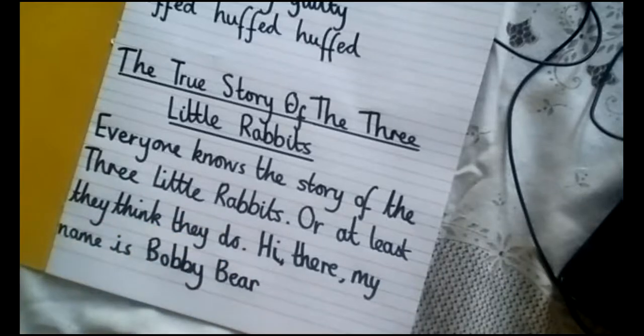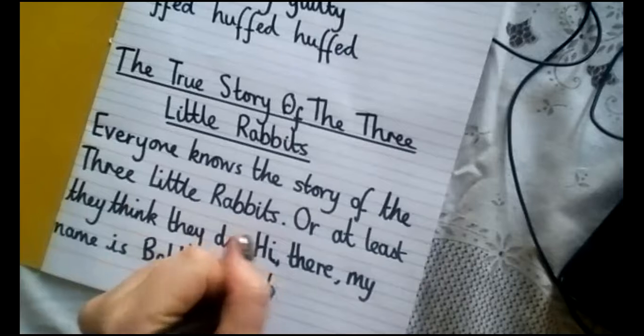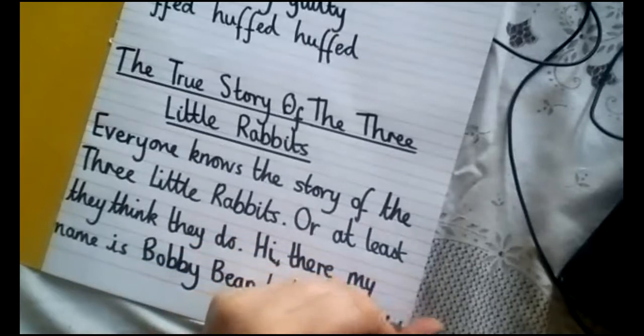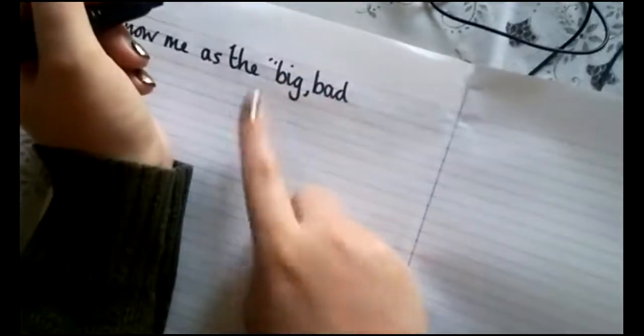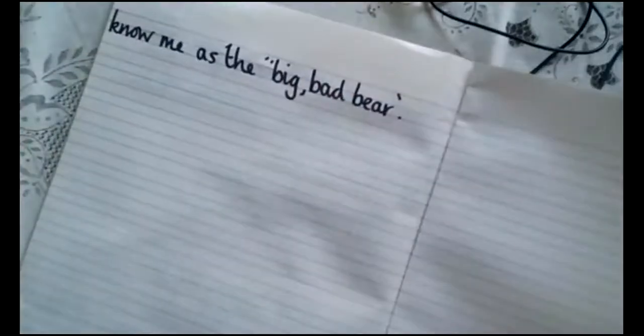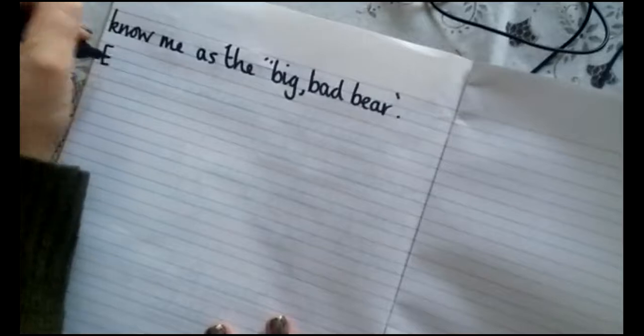Okay. But you might, next page, know me as, what do we know him as originally? We know him as Big Bad Bear, don't we? As the big, comma, bad, there we go, that's where we're going to get our comma in. Big Bad Bear. Okay? Capital letter.